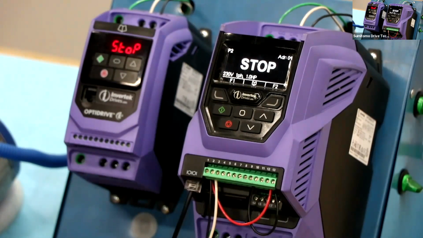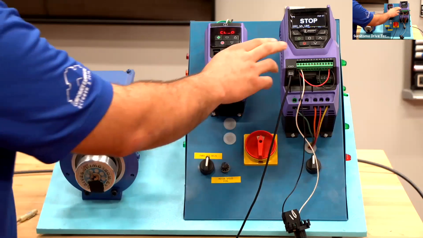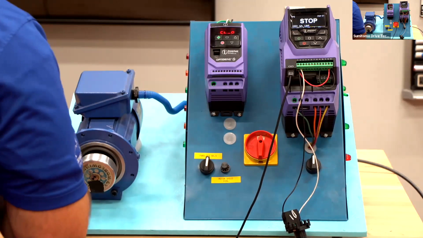So now with just changing those 2 and potentially 4, depending on the type of motor you're hooking up, the motor is now ready to run. So if I come over here and press start, nothing happens. What's going on? Here's the reason for that.